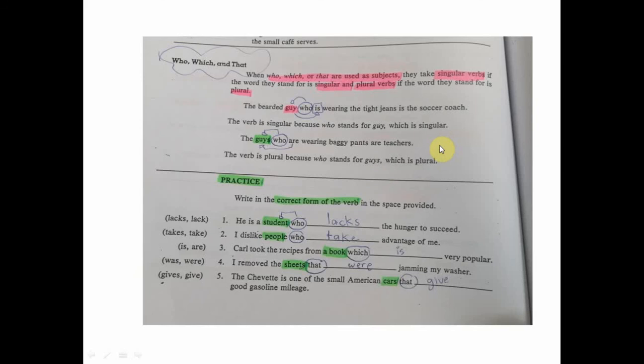Now, we say the bearded guy who is wearing. Who refers to whom? I talk about the guy. It is one guy, singular. So I make the verb after who singular, is. Now, the guys who are wearing. Now, who refers to guys, many guys, so it's plural. So I make are a plural verb as well. Okay?